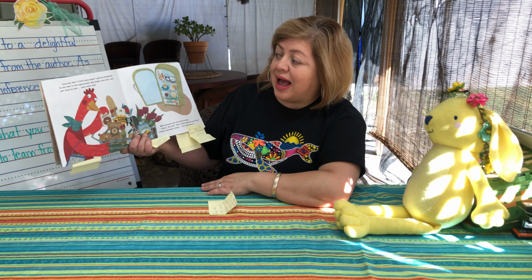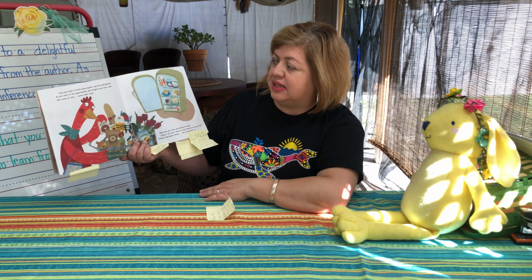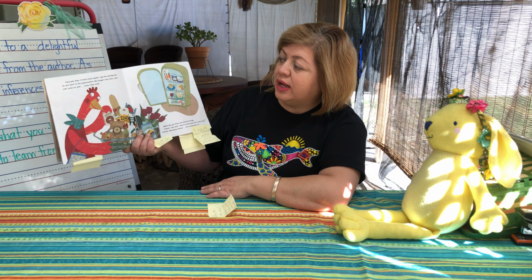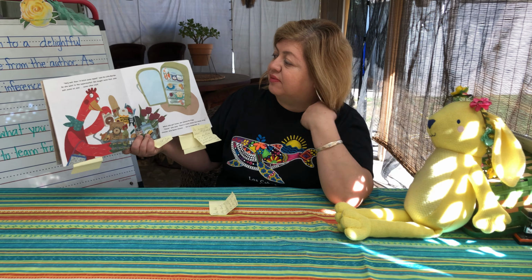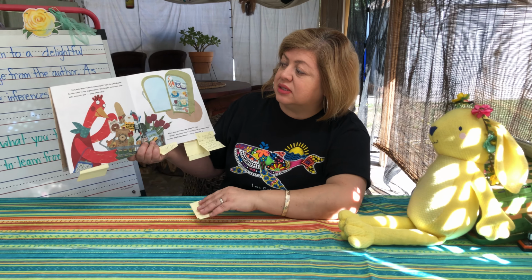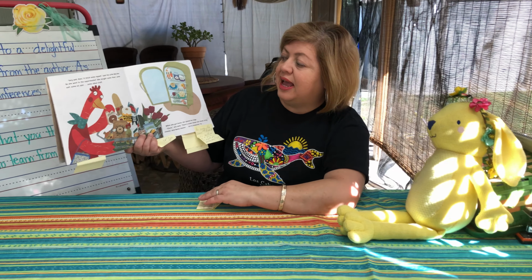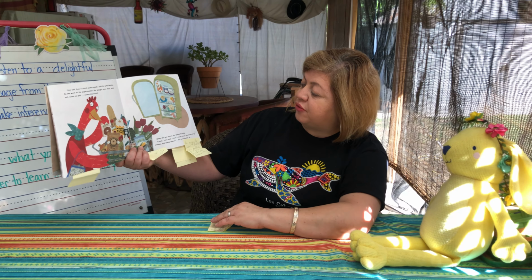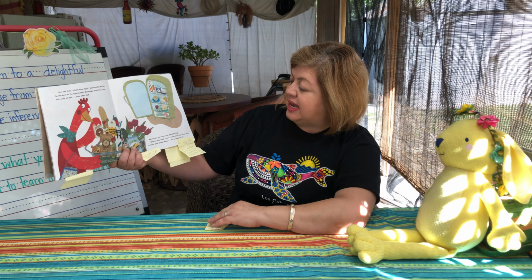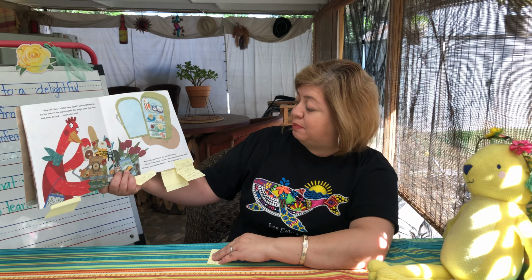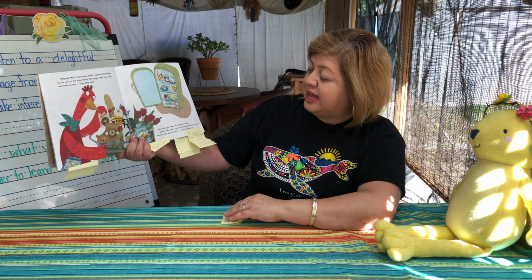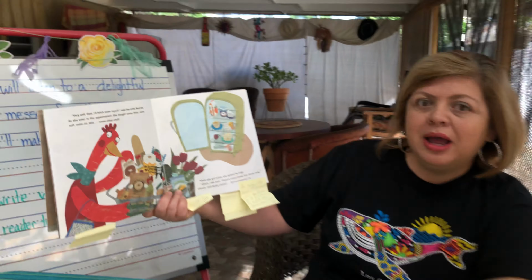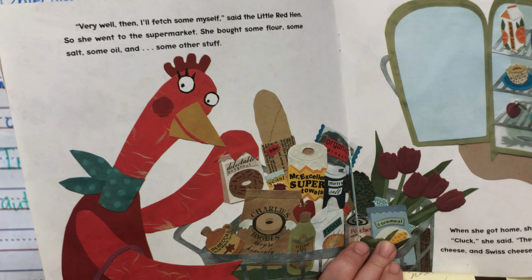Very well then, I'll fetch some myself, said the little red hen. So she went to the supermarket. She bought some flour, some salt, some oil, and some other stuff. When she got home, she opened the fridge. Cluck, she said. There's cream cheese, blue cheese, string cheese, and Swiss cheese, but no mozzarella.